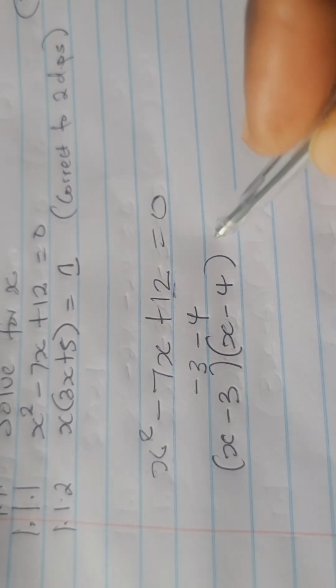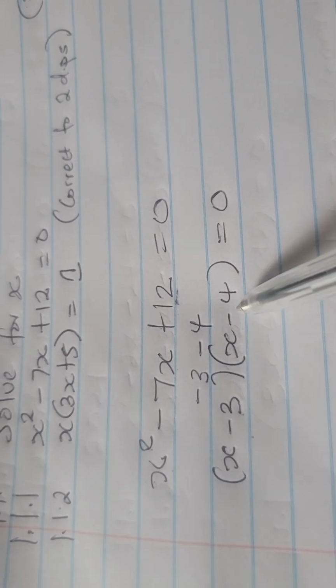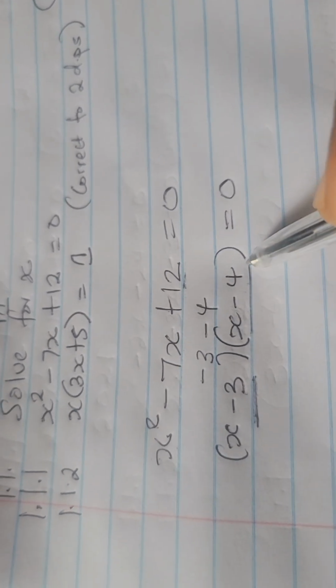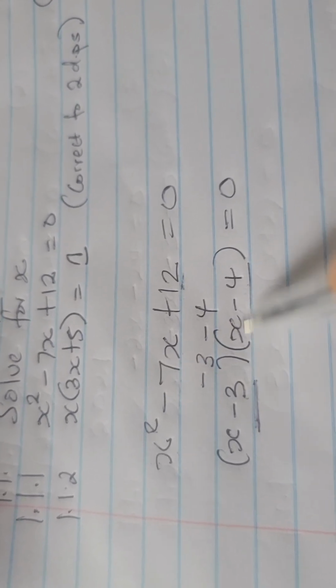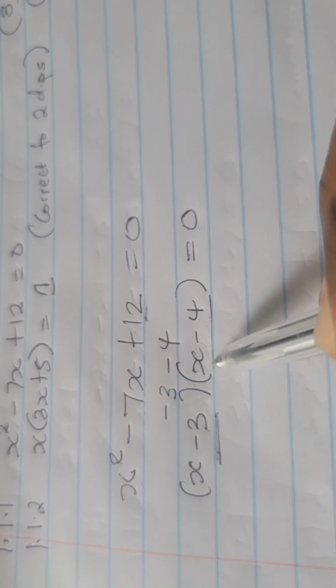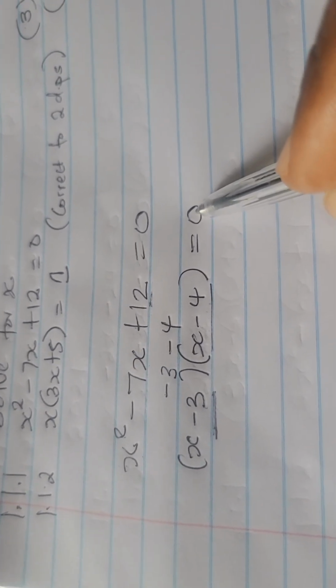So now that is supposed to be equated to what? To 0. We've got 2 terms here in brackets, this one and this one. There's no mathematical operation in between, which means these 2 brackets are multiplying each other, and we are told that the answer will be equal to what? To 0. What do we understand in mathematics basics?